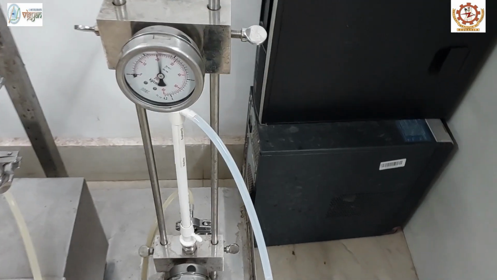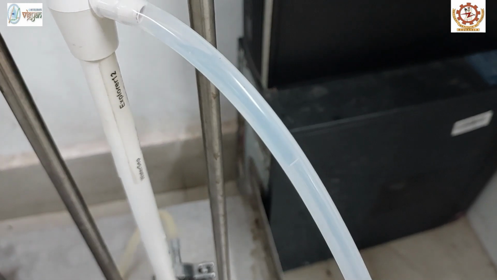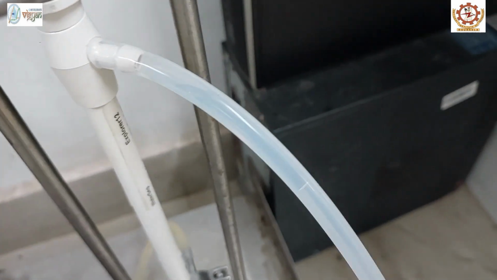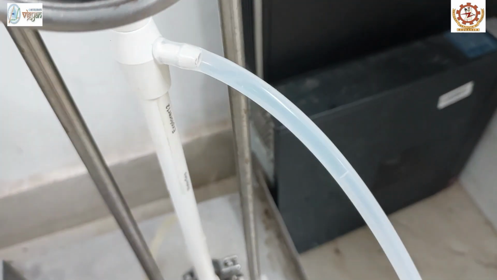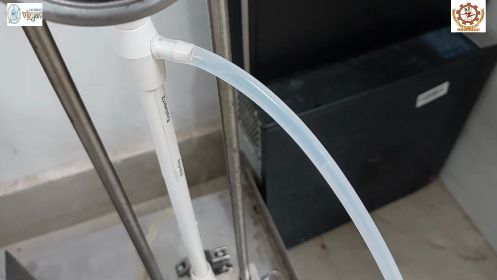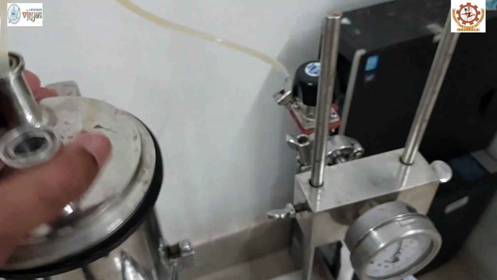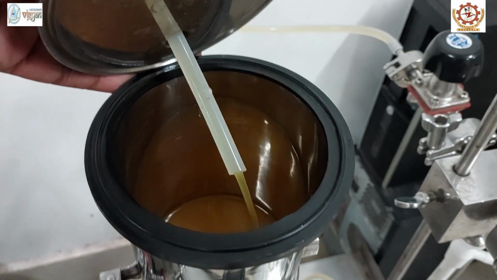Now you can see the clarified juice started coming through the outlet of the membrane. This is the permeate of the membrane, and the retentate is flowing back to the feed tank.